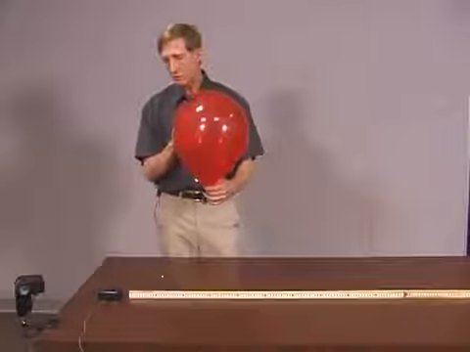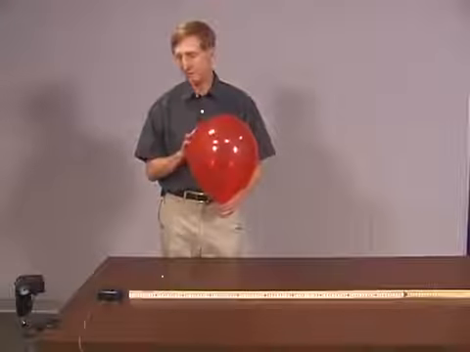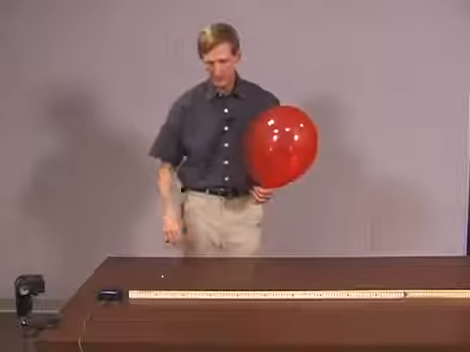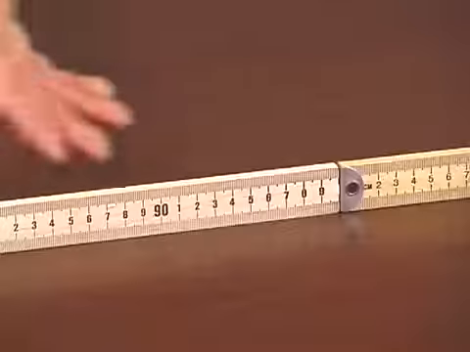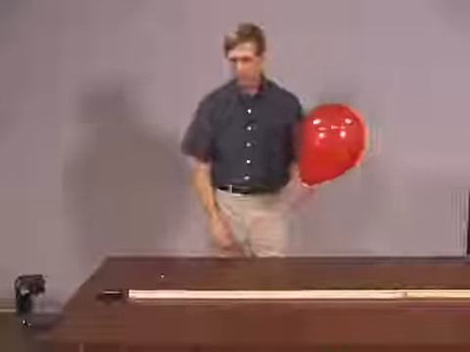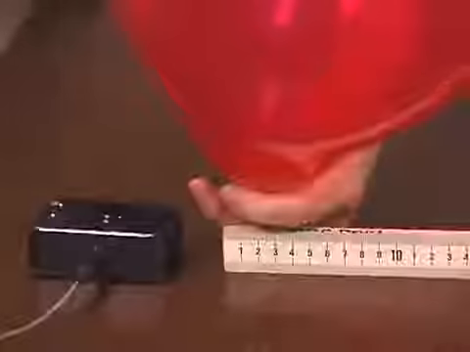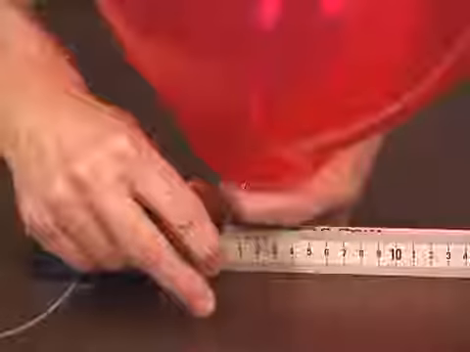The experiment will use some of the same equipment as in the last experiment. A sound trigger connected to this flash unit, and then the 2 meter sticks that we'll use to measure distance. To begin the experiment, I'll be putting the balloon right here at the 0 mark of the meter stick. I'll pop it right at the front.